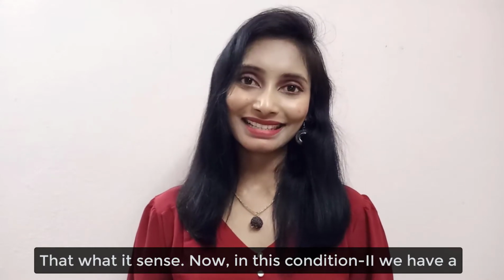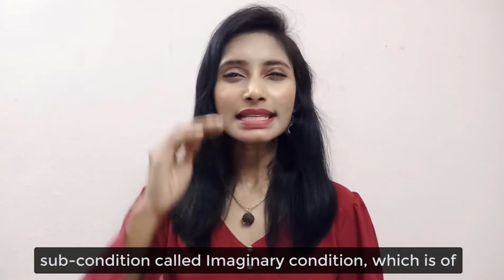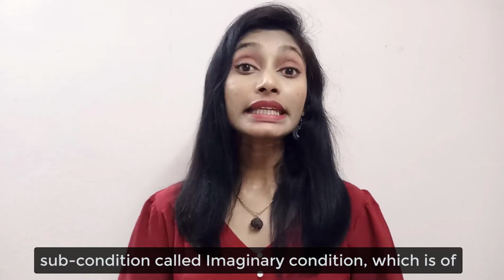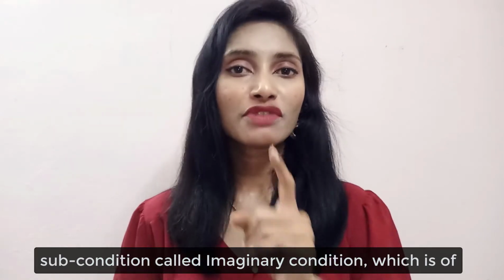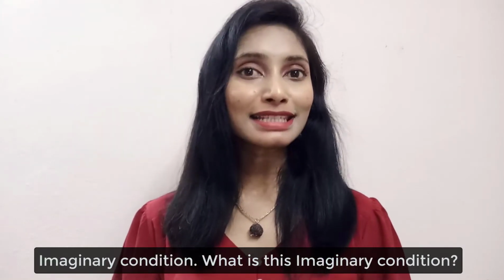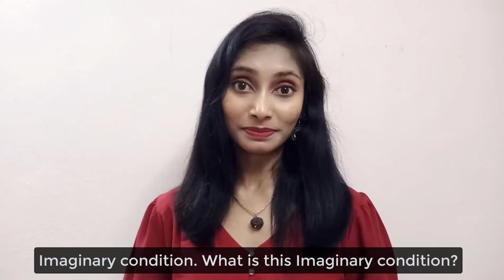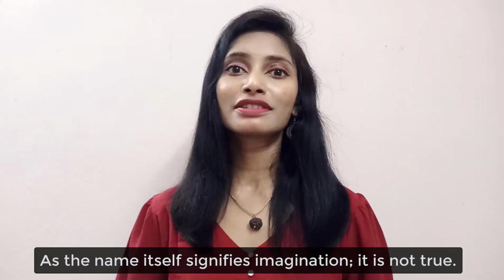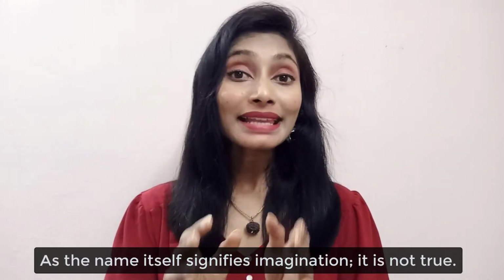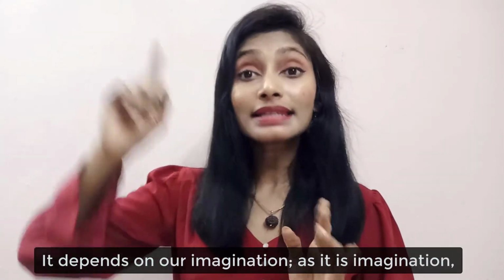That's what it says. Now, in this condition 2, we have a sub-condition called imaginary condition, which is very important. What is this imaginary condition? As the name itself signifies, imagination. It is not true. It depends on our imagination.